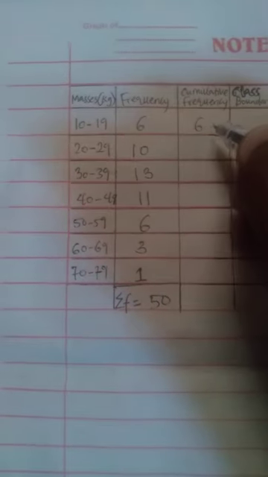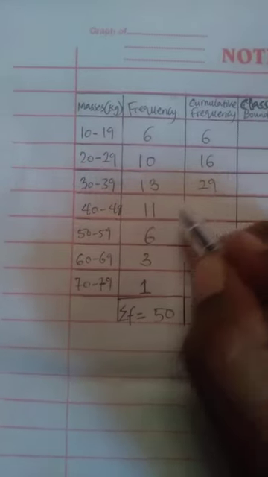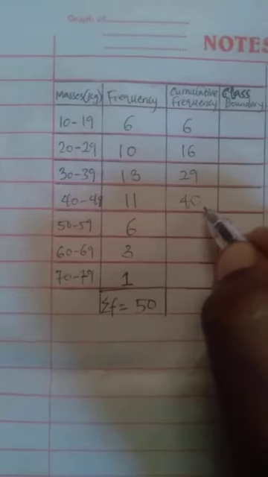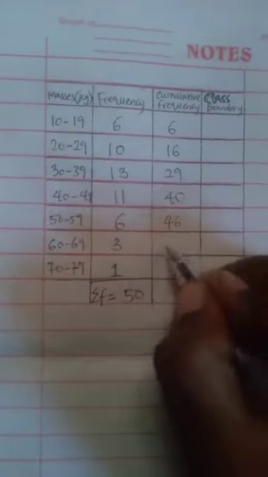So 0 plus 6 gives us 6. 6 plus 10, 16. 16 plus 13, 29. 29 plus 11, 40. 40 plus 6, 46. 46 plus 3, 49. And 49 plus 1 is 50.